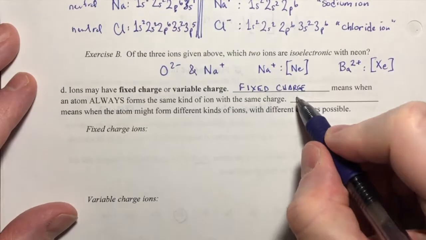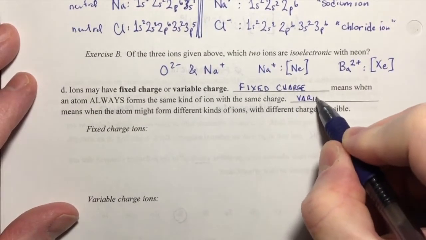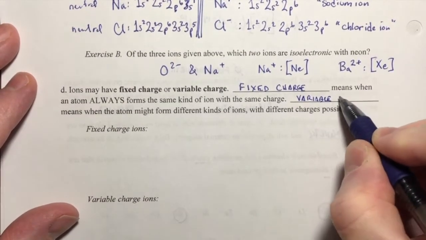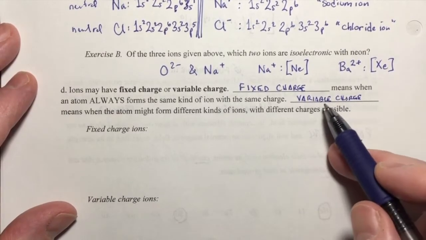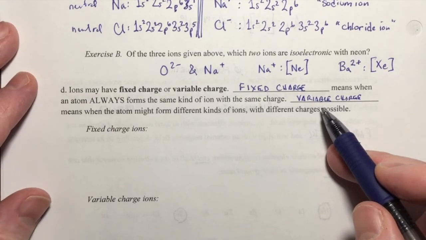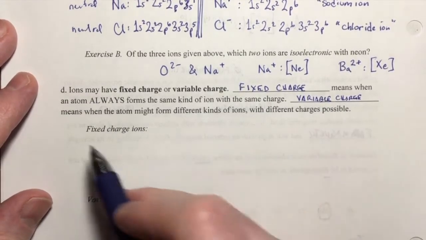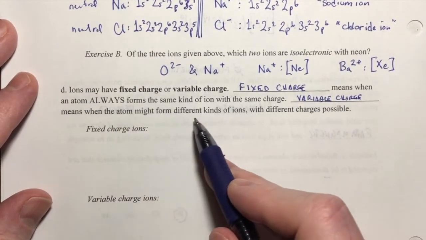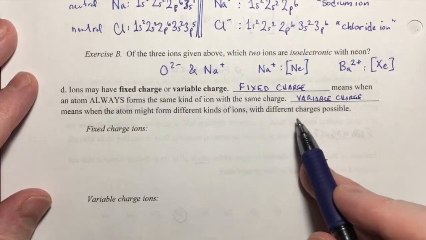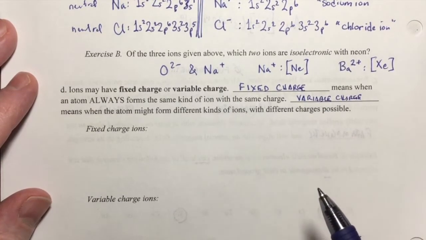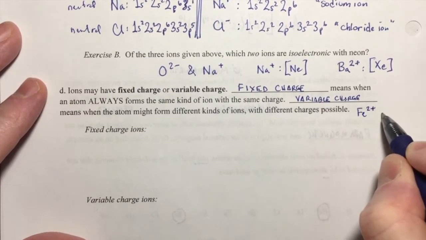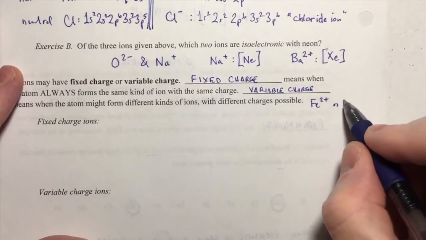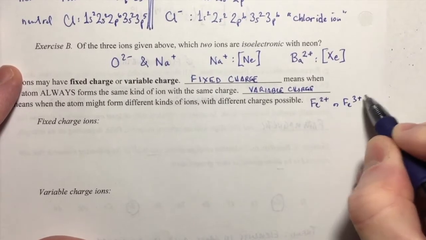In contrast, with variable charges, the charges can be different. They are variable. They can vary. So variable charge means the atom might form different kinds of ions with different charges possible. For example, iron may form an iron 2+, or it might form an iron 3+.